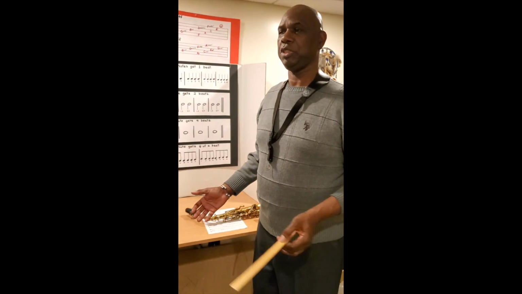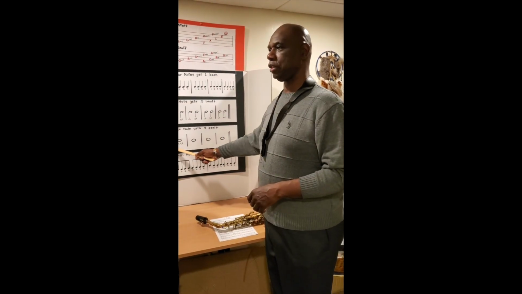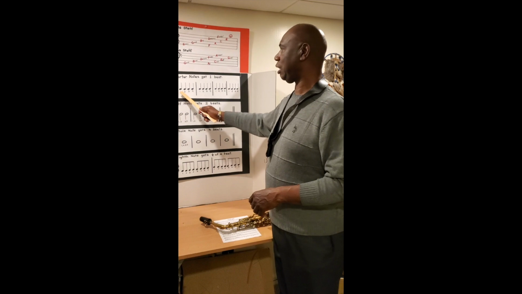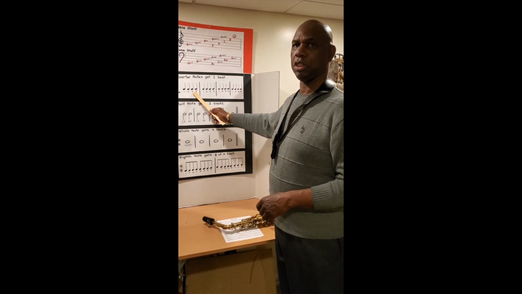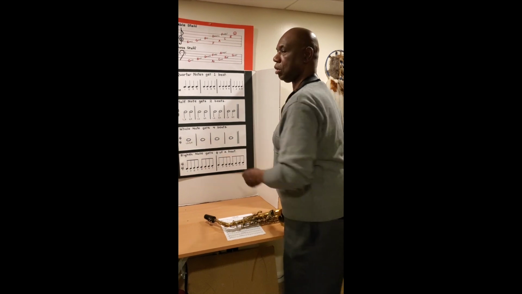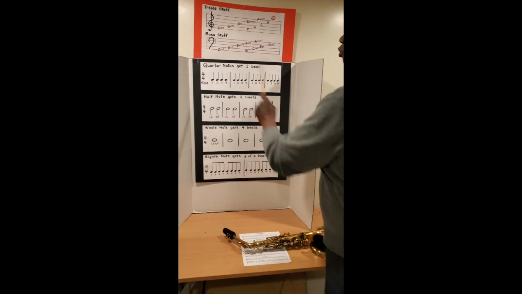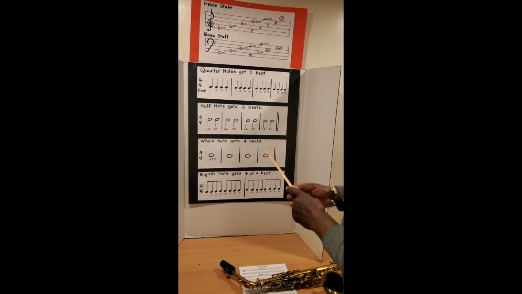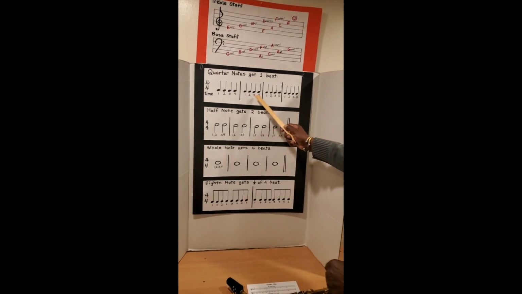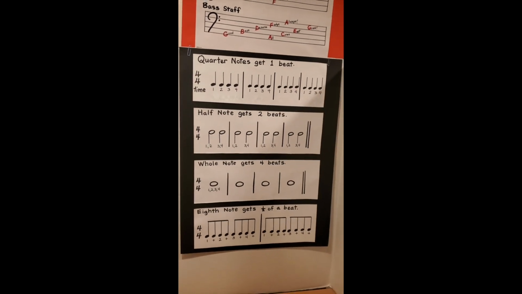Now we're talking about quarter notes. And in quarter notes, we still have the same value. If we want to have the same value as a whole note, we have to have 4 quarter notes, which will equal 4 beats, the same as a whole note. So it's 1, 2, 3, 4 for each measure. If you notice, it's 1, 2, 3, 4 for all 4 of these measures.